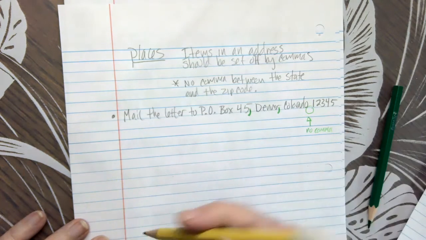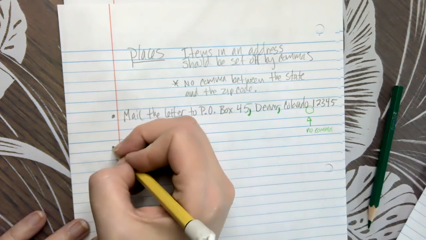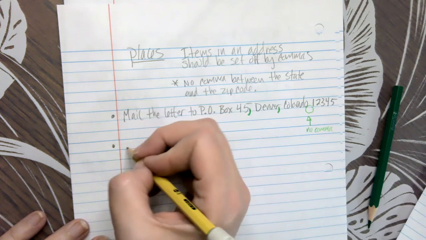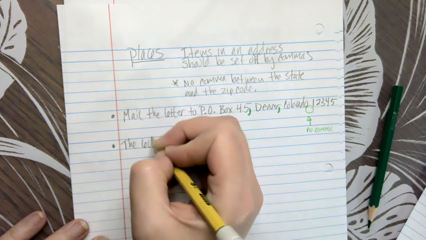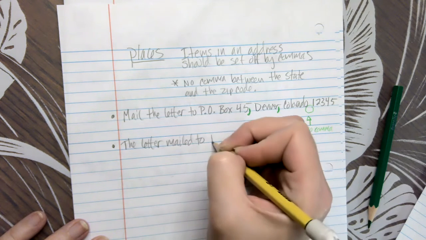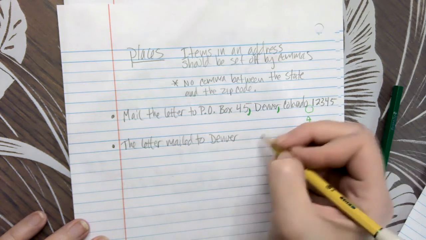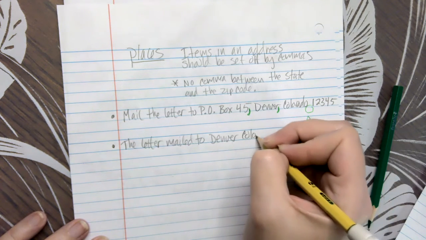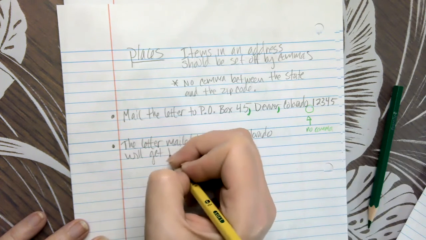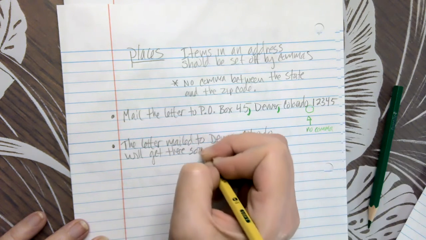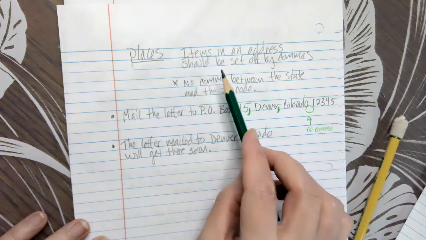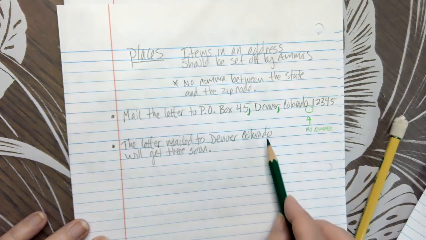Okay. The next example: the letter mailed to Denver, Colorado will get there soon. Okay, so we do need to separate the Denver from Colorado.